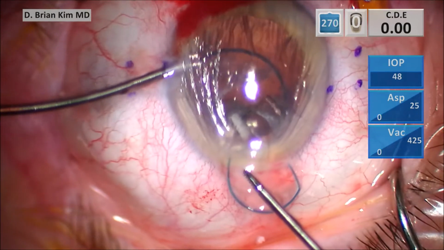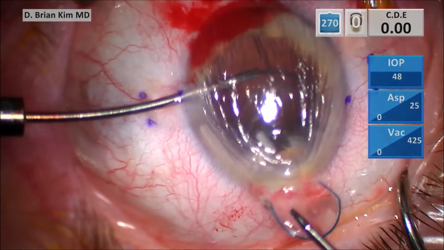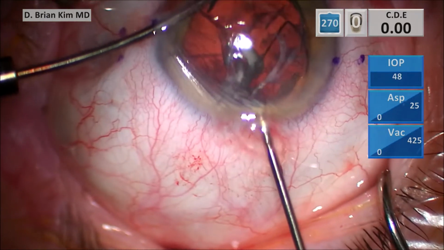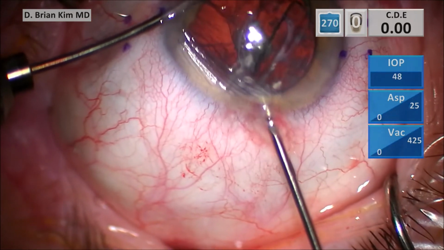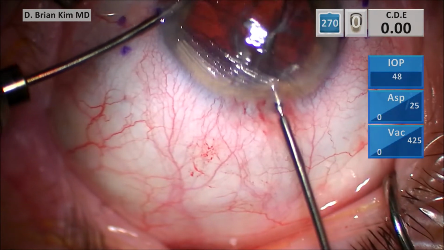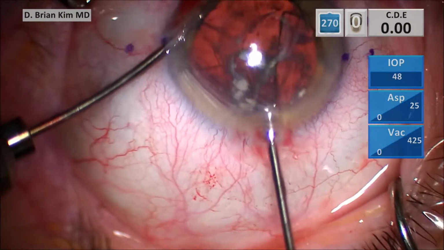So again, pulling the lens out with my right hand, and then holding the leading haptic with my left hand just to secure it in place. And while I'm holding the leading haptic, now as I'm turning the eye away from me, I'm trying to grab the edge of the optic.